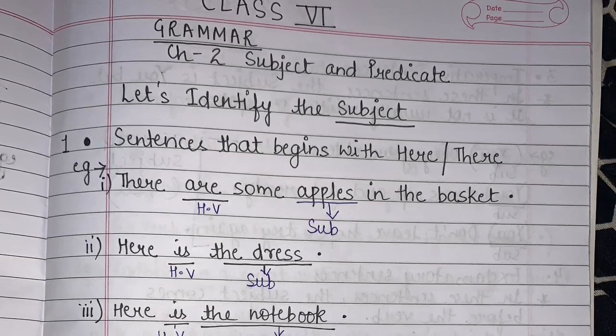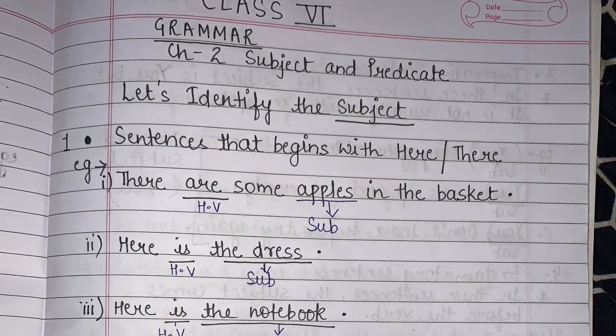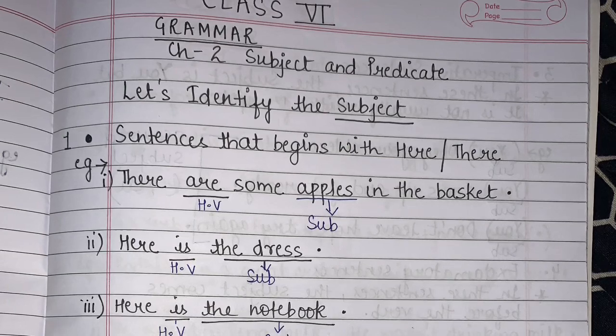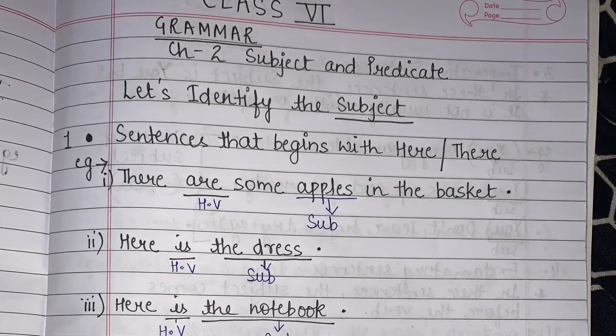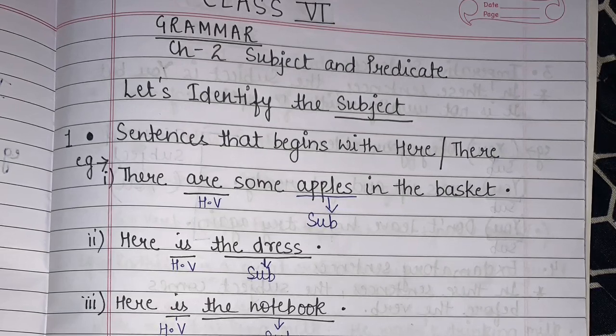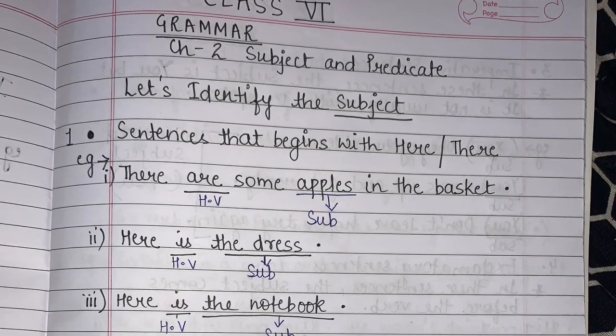Now let's see this example. There are some apples in the basket. Full stop. Now students, if I don't write in the basket, then also it's fine. But here I have just added this. There are some apples in the basket.